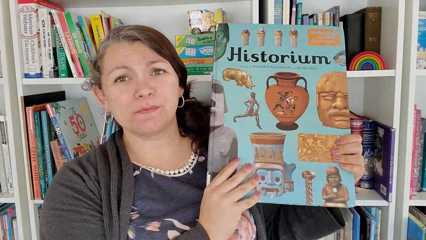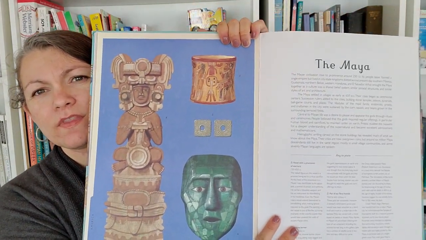For both the Celts and the Mayans, and for other areas that we have been and are doing, I also have this book, Historium. This was also really helpful for China. We got a bit into, I'm not going to say it right, the Tang dynasty, some of the earlier medieval Chinese dynasties. And this just has wonderful pictures. Here are the Mayans. It has a description of what each thing is. It has the Celts here. I'll show you the Celts page as well.